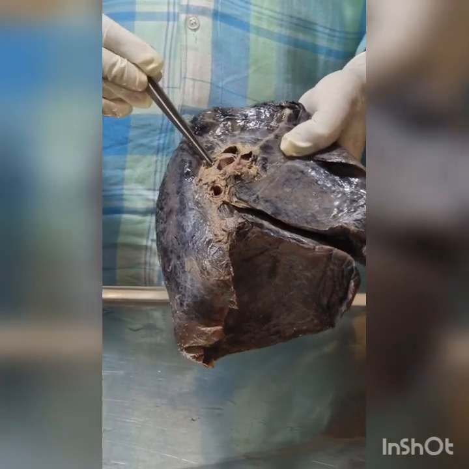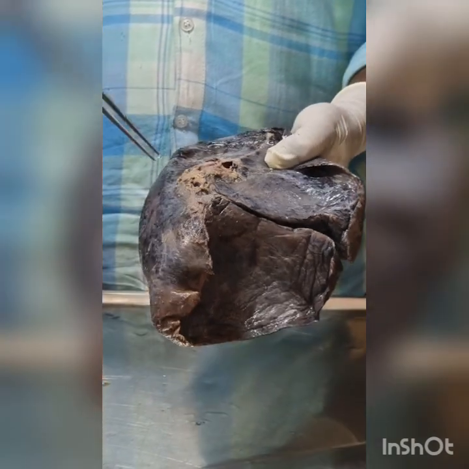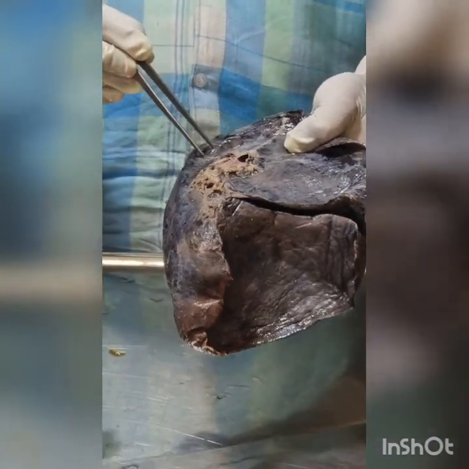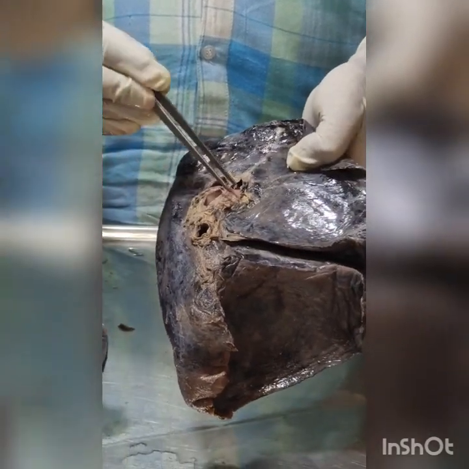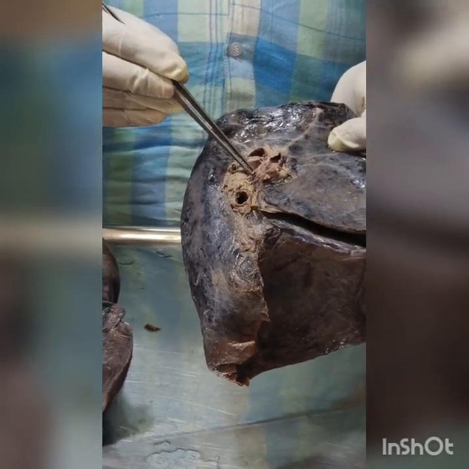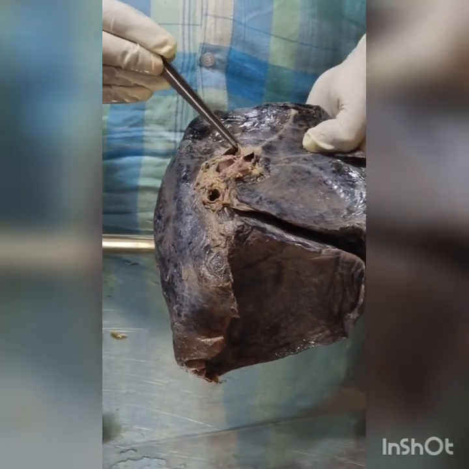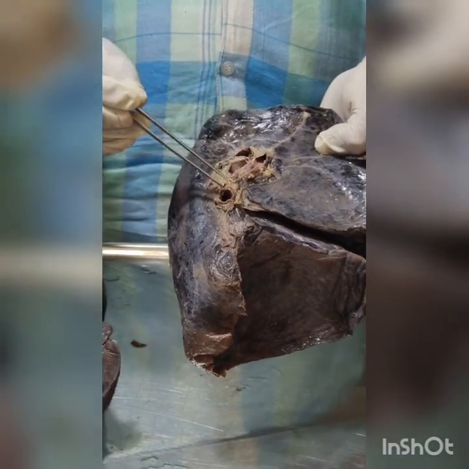So left principal bronchus, and here we have the pulmonary artery. This is the superior pulmonary vein, and this is the inferior pulmonary vein. So pulmonary artery, bronchus, and vein.